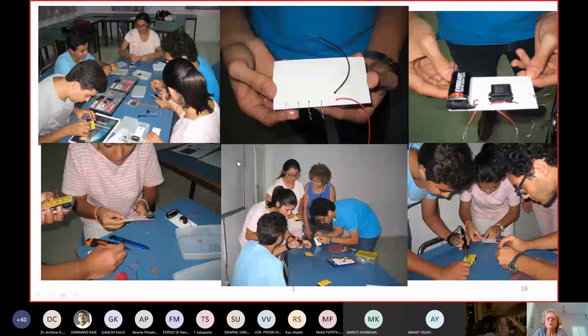When the circuits were working, I have some circuits here. Can you see the circuit? Excuse me. Yes, ma'am. Can you see the LED circuit here? Yes. It is visible, ma'am. Now it's visible. Okay, you can see it.